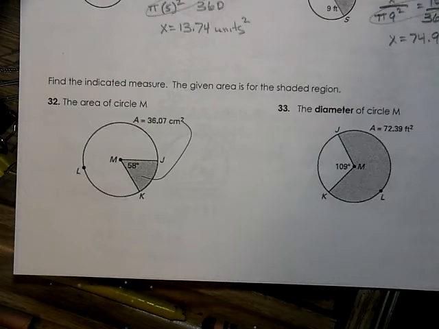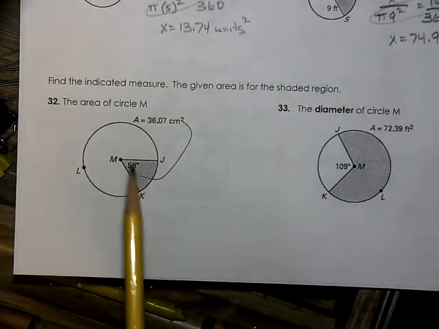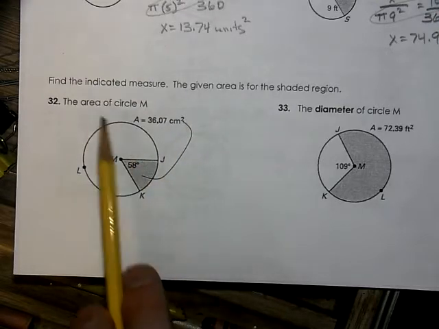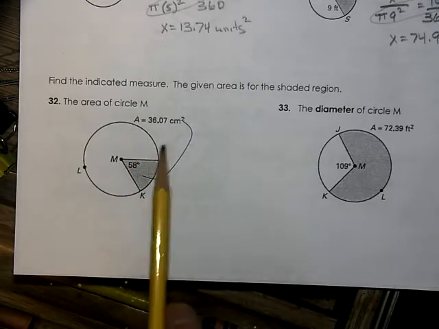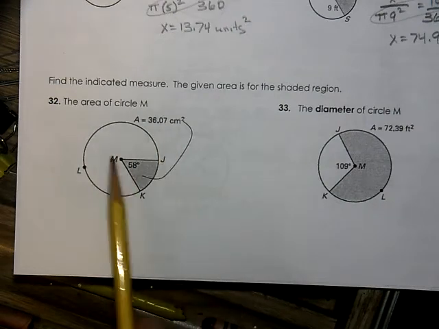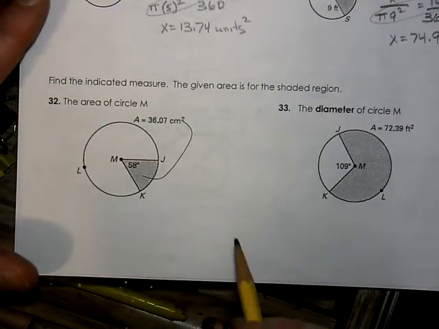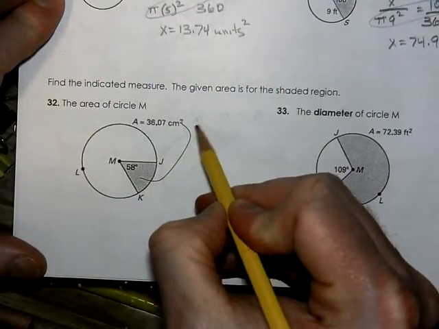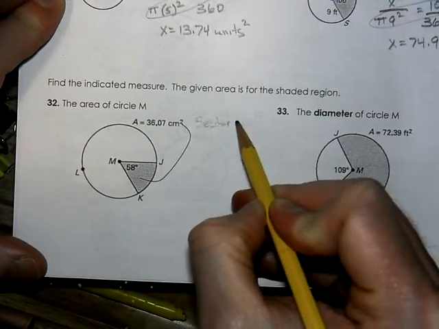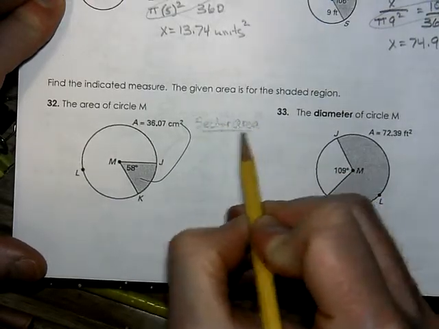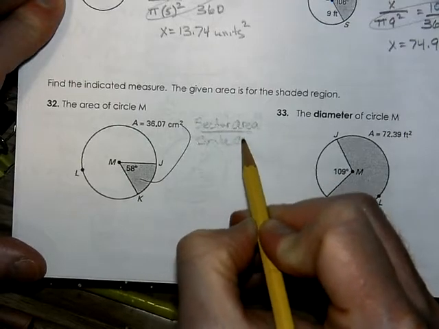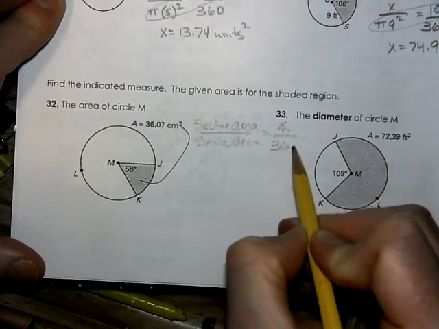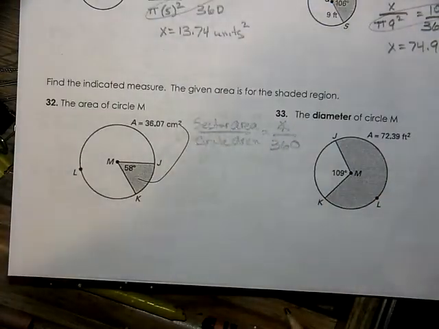So here we know what the area of the sector is. We're looking for the area of the circle. So we're going to use the same proportion, but now we're solving for a different portion of it. With both of these, sector area over circle area equals our central angle over 360.